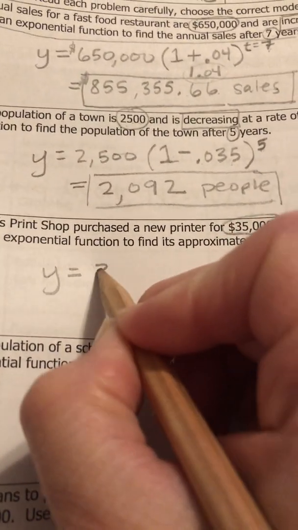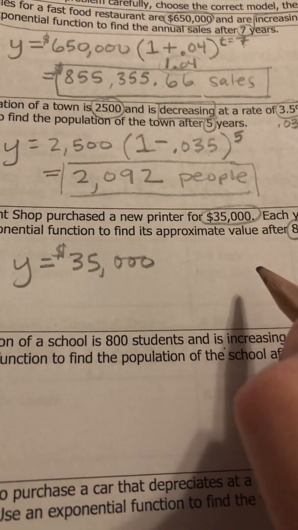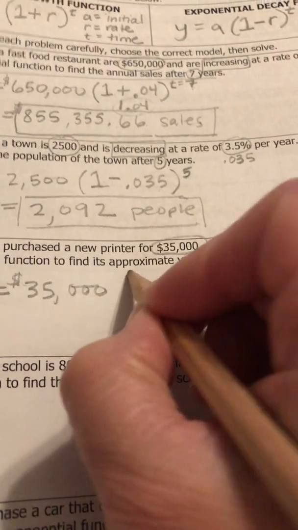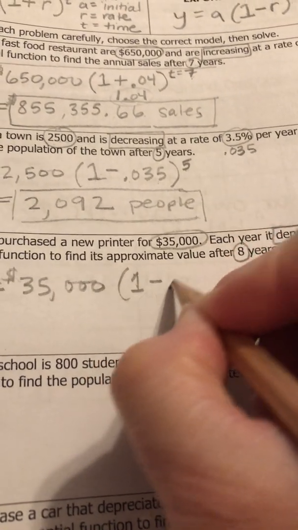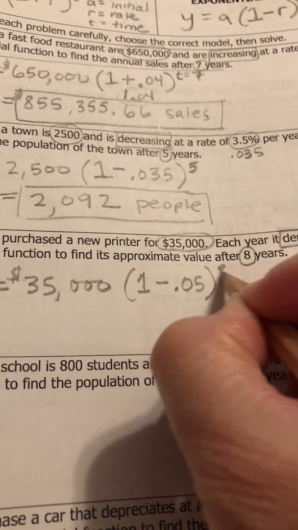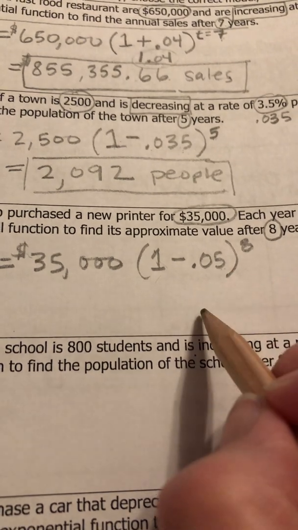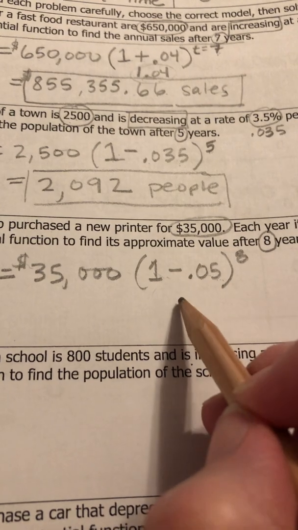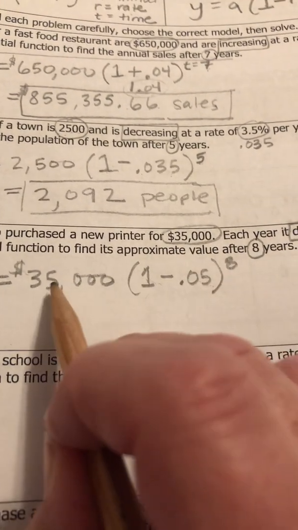So we're going to set it up. Y equals, let's start, we have a principal amount, $35,000. That is a very expensive printer. Not like the ones we use at Peak to Peak that jam on me every time I try to make your packets. So we are depreciating this, so we're decaying it, if you think about it. And I'm going to bring it to the 8th. Okay, so use a calculator, but if I think about it, I'm subtracting 5 cents from 1, which is going to give me 95 cents. So I'm taking really 95 cents to the 8th power. And I'm going to multiply that whole amount by 35,000.